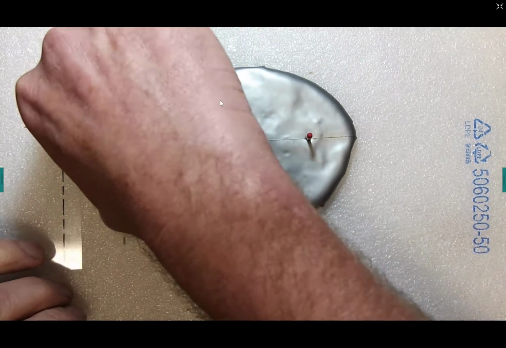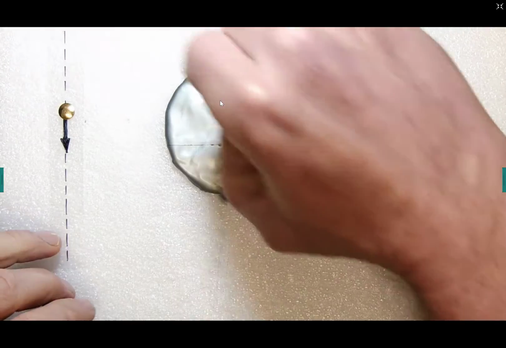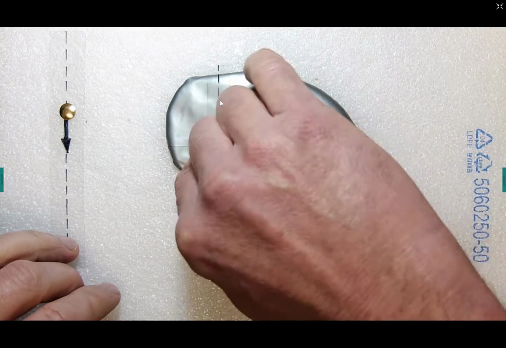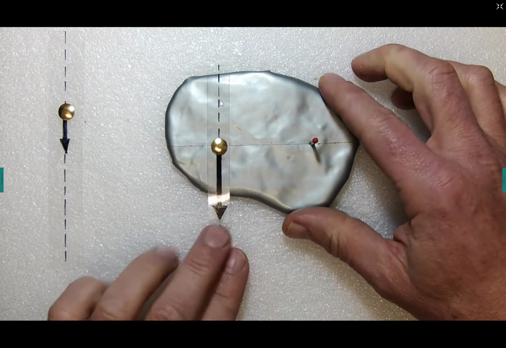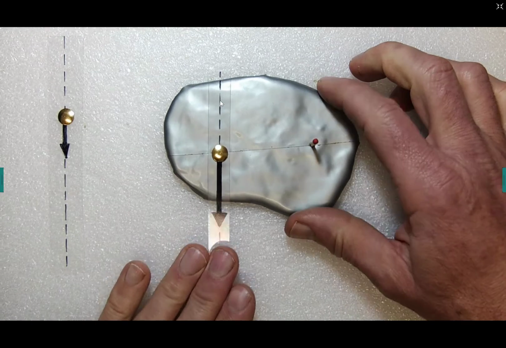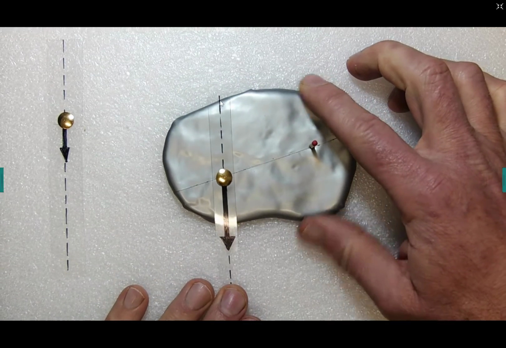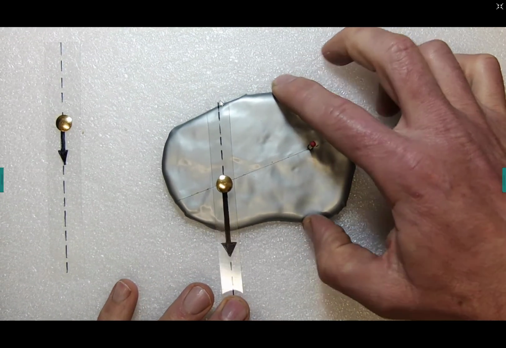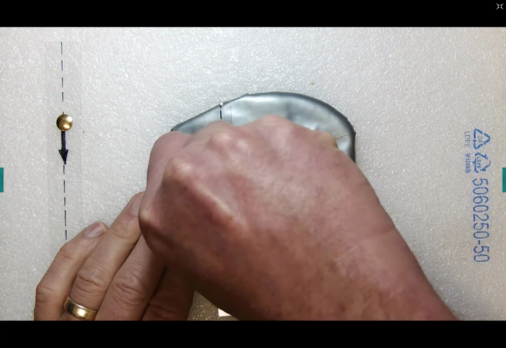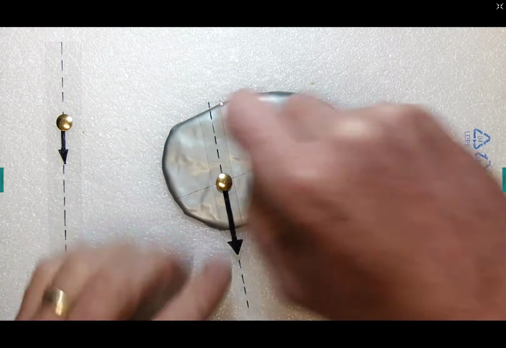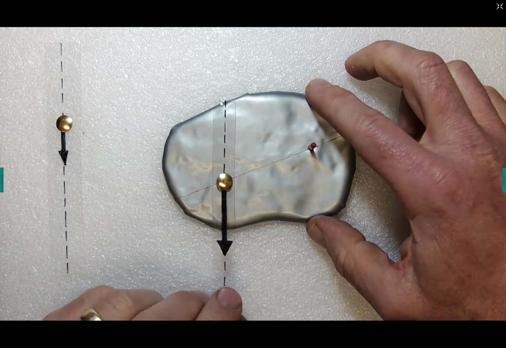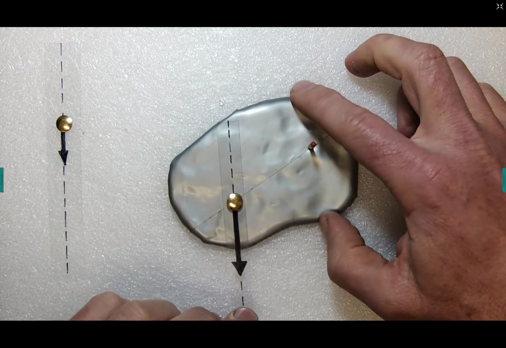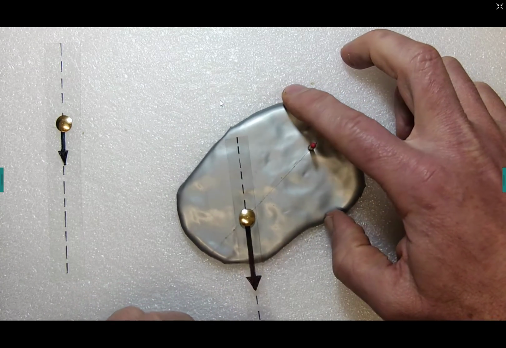So let's just go over what we know. Suppose we had a force and we are applying it like so. Then that force is going to try and pull this object in this direction. I've pushed my pin in too far, so it doesn't want to rotate. If you had a force acting downwards like that, it would want to pull that around like so.